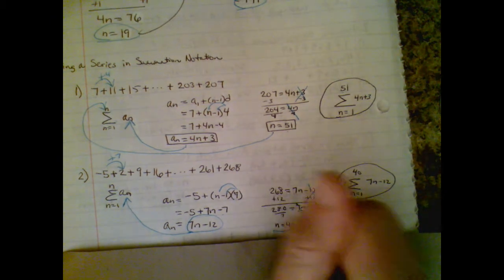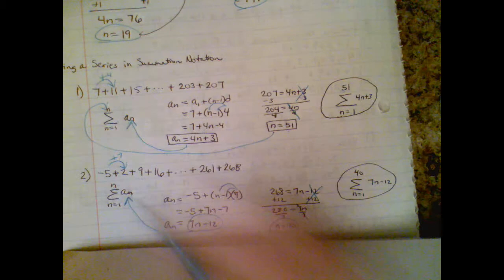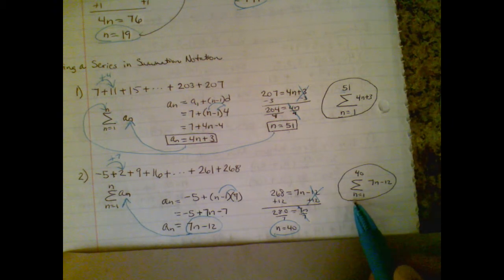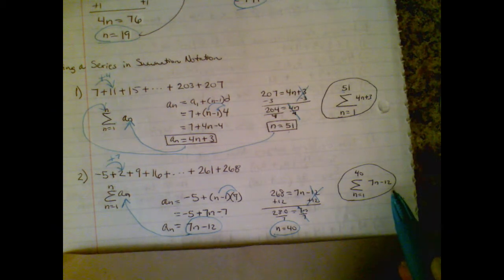So then we're going to plug in 40 up here for our n. So then our final answer is the summation symbol, n equals 1 on the bottom, 40 on top, and 7n minus 12 on the right-hand side.